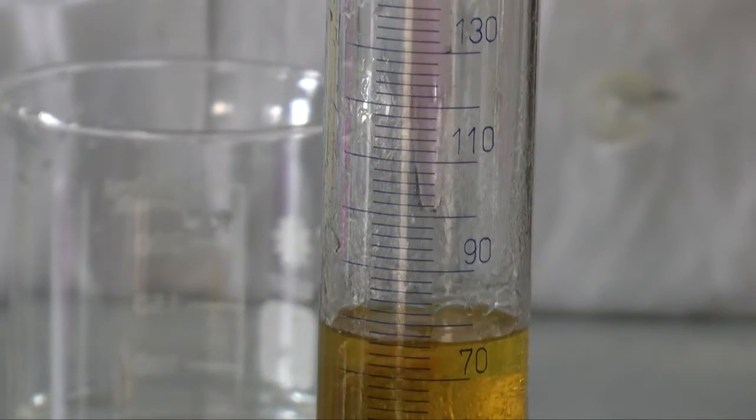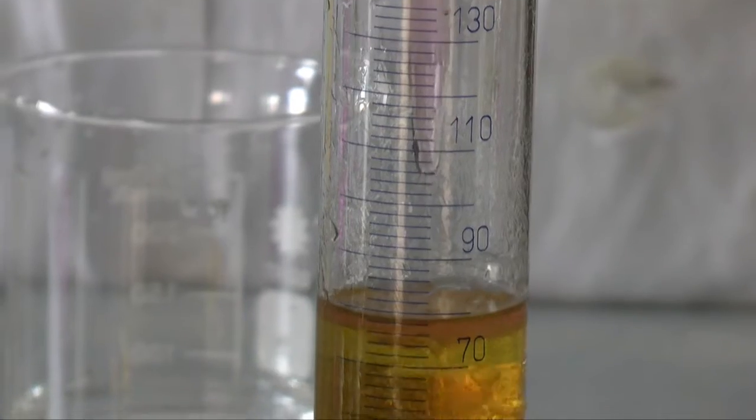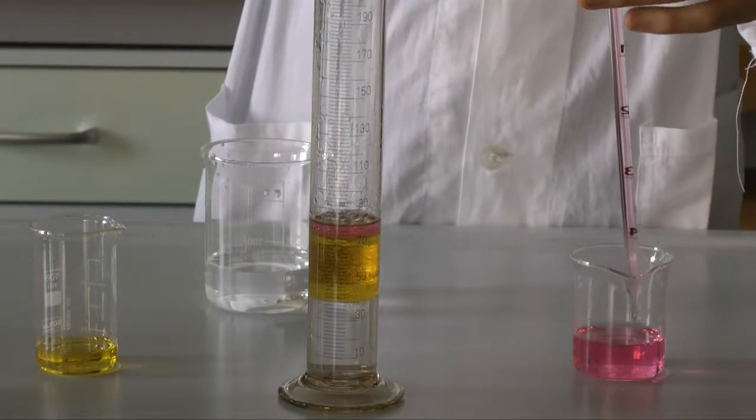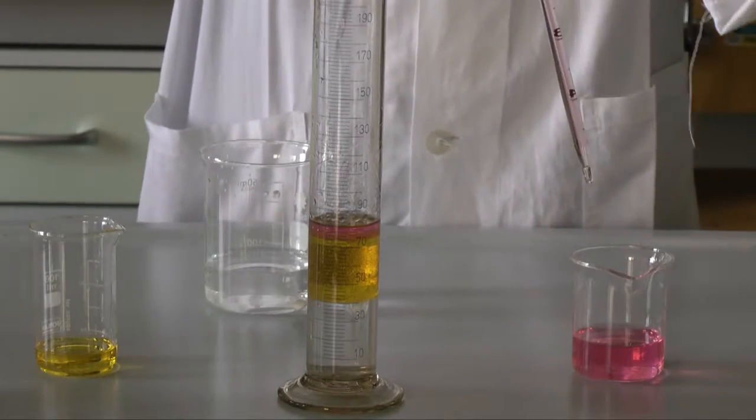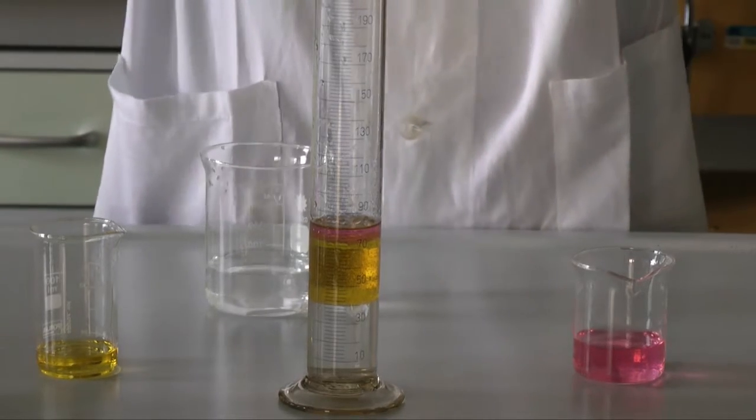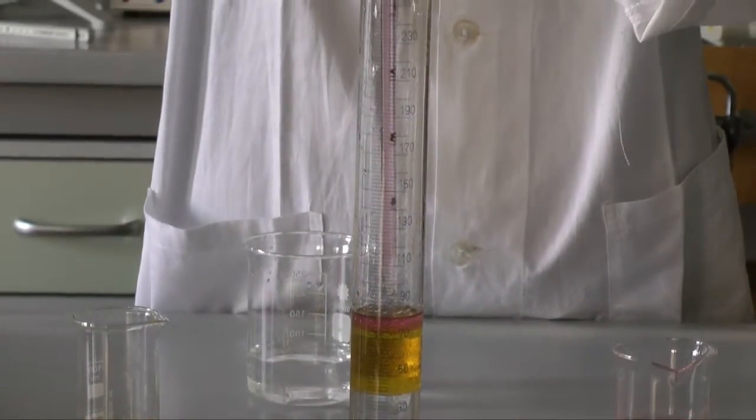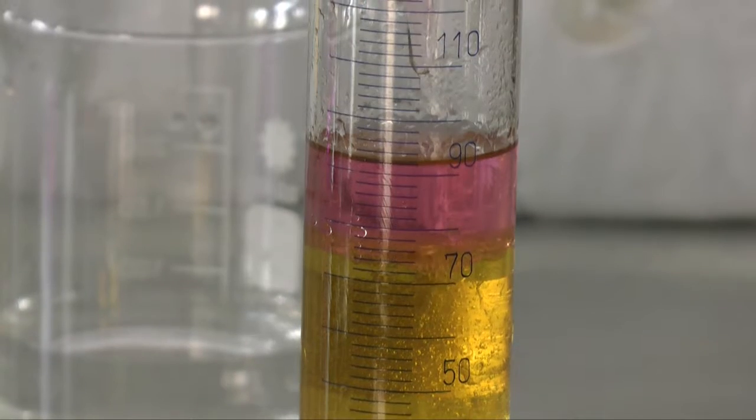Since the water and oil molecules are different types, they do not mix. When the dishwashing liquid is added, it causes the bonds between the molecules to change and allows the liquids to mix. The same thing happens with alcohol.